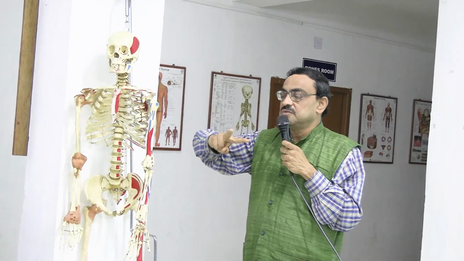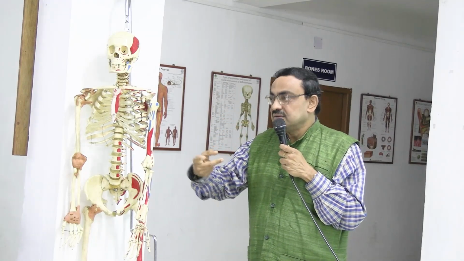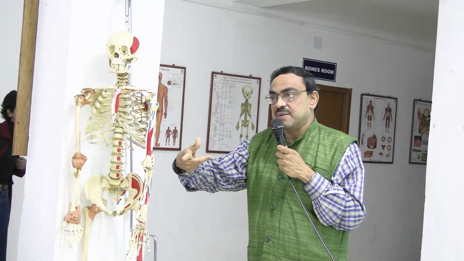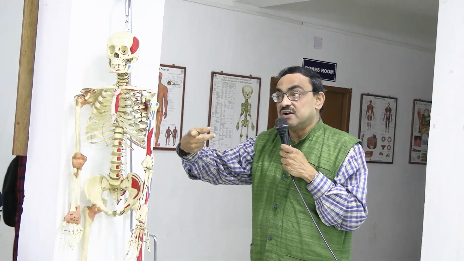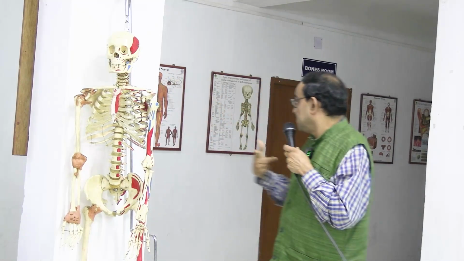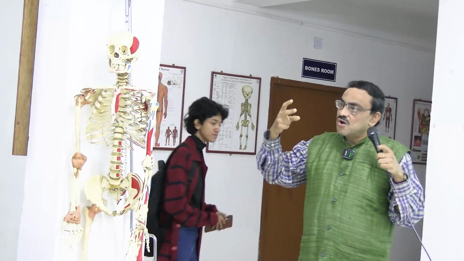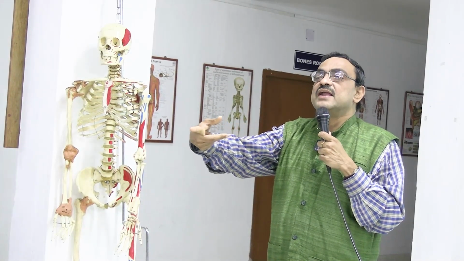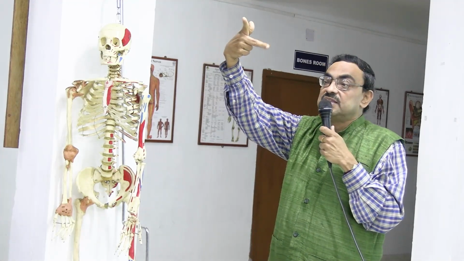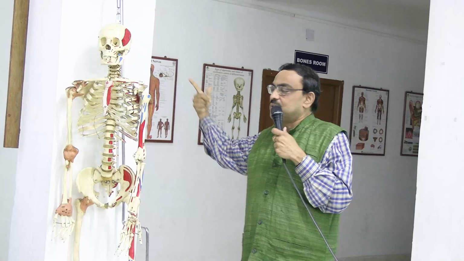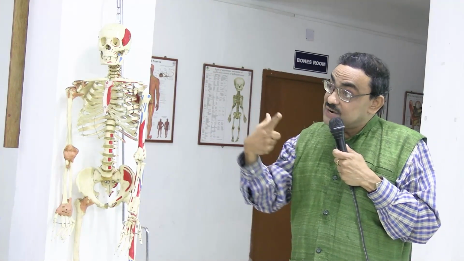Now it divides into ventral rami and dorsal rami. We are not concerned with the dorsal rami, because they will supply the back muscles; we are concerned with the ventral rami.